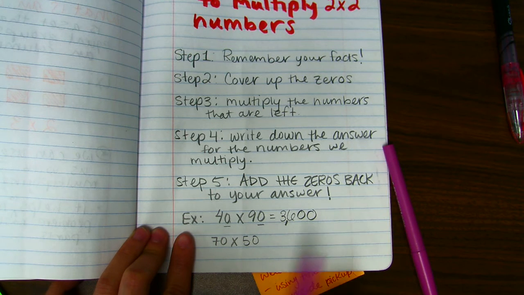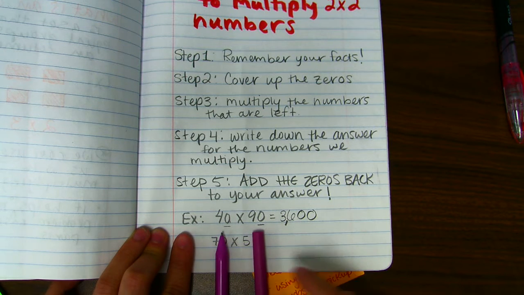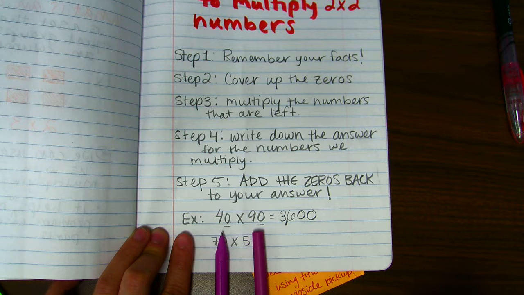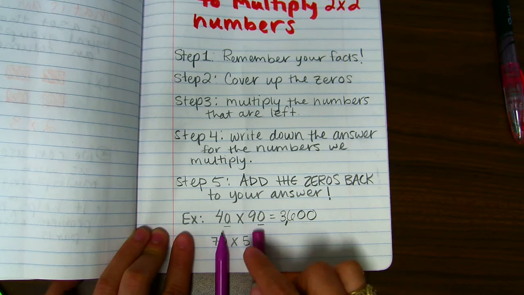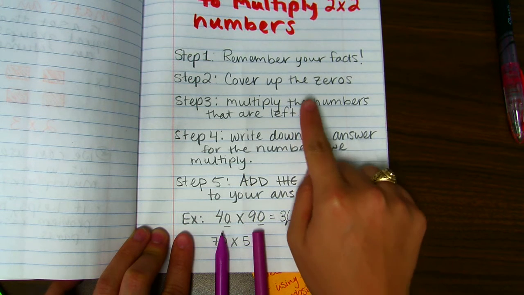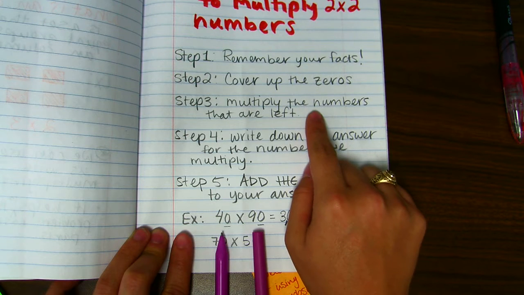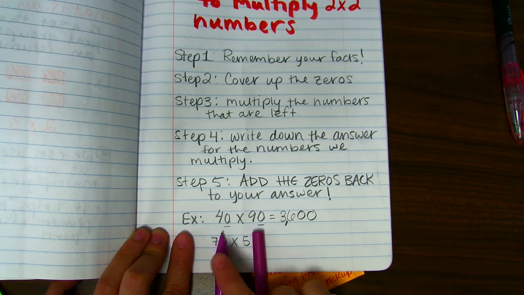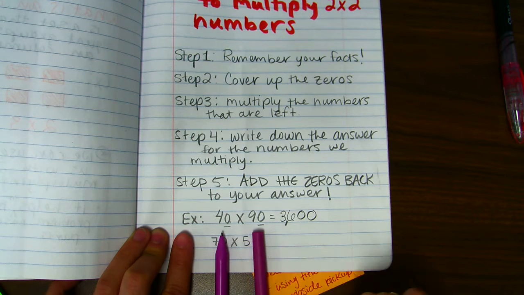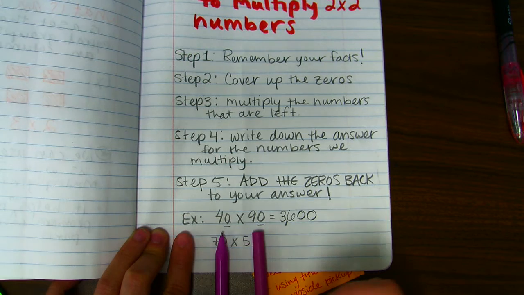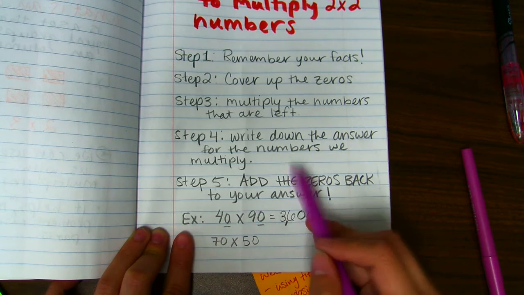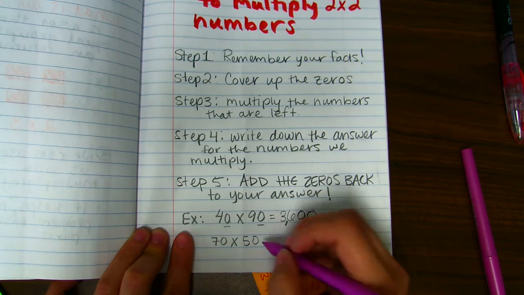I'm going to use these steps to help me. First I should be thinking about my facts. I need to get my facts ready. What do I know about my facts? And I'm going to cover up those zeros. What am I left with? What numbers? A 7 and a 5. Good. So we covered up the zeros. Now we need to multiply the numbers that are left. You can see it right there, 7 times 5. What does that equal? 7 times 5. If you said 35, you're correct.